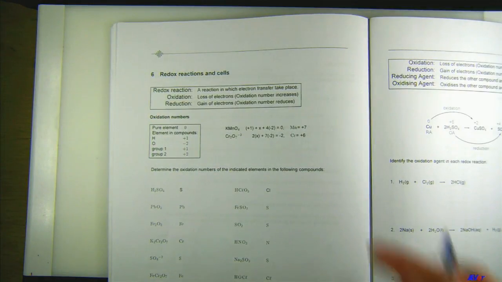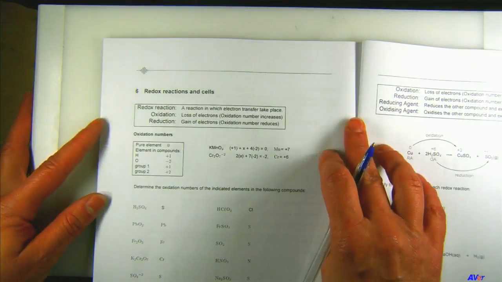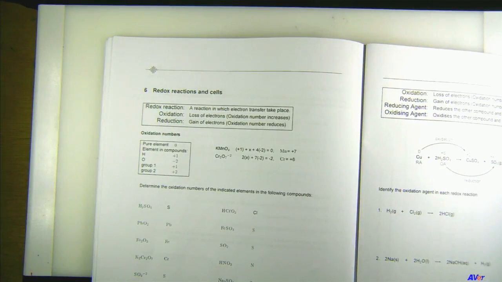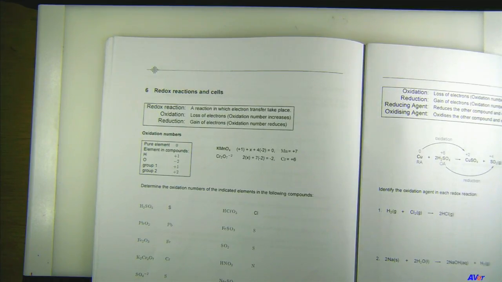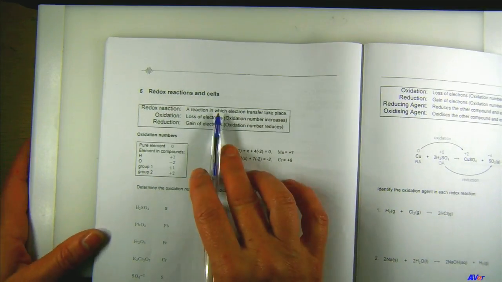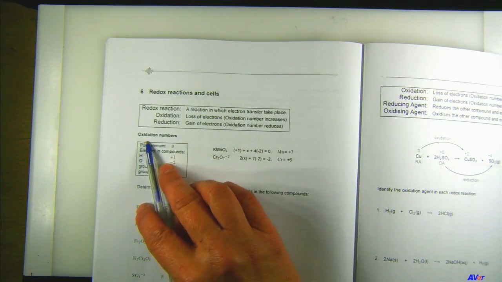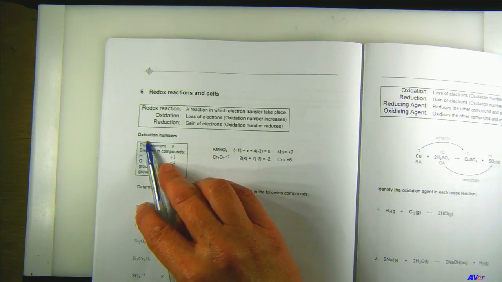Now we are going to look at what happens if it's not an ionic thing. If it's not ionic, it's covalent. And covalent doesn't have charges, right? But we want to know what happens with electrons. So with covalent things, we're going to work out what would the charge have been, sort of.